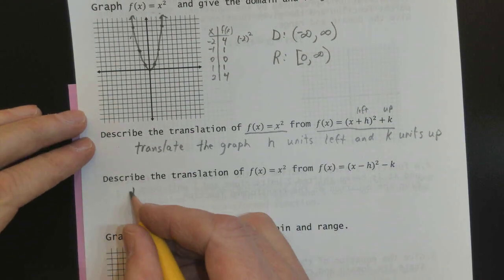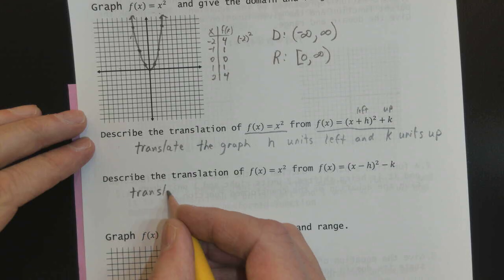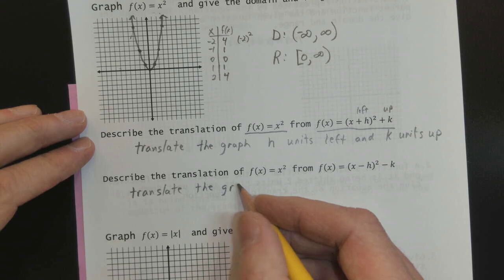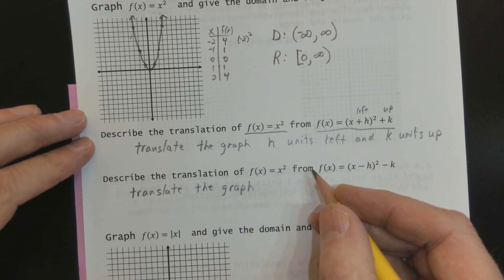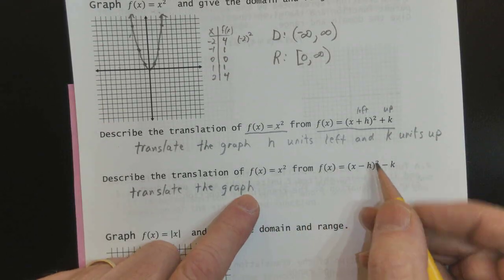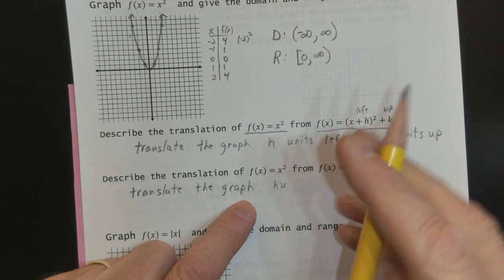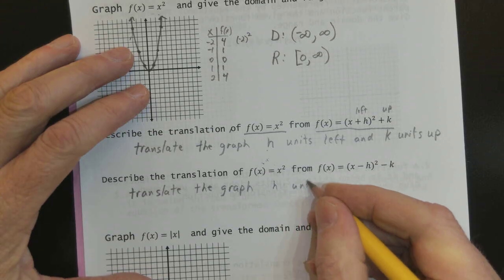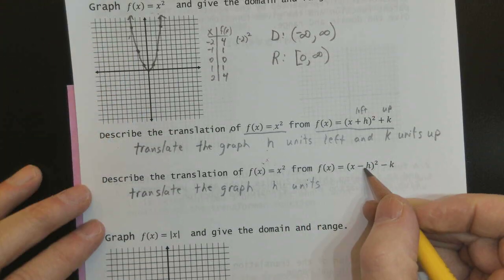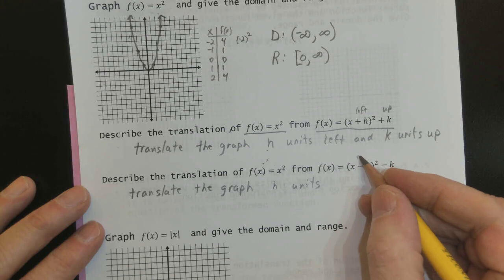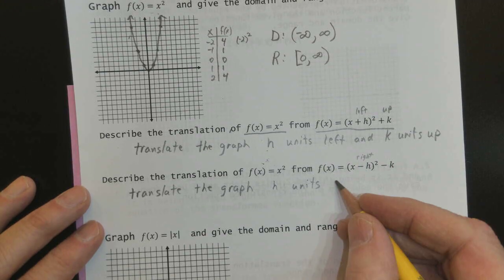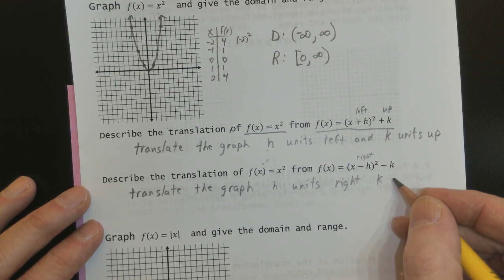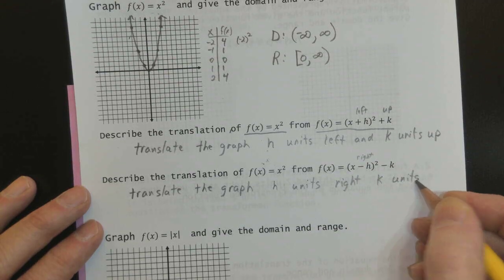Now, the second one, we will translate the graph h units right, this is right, and k units down.